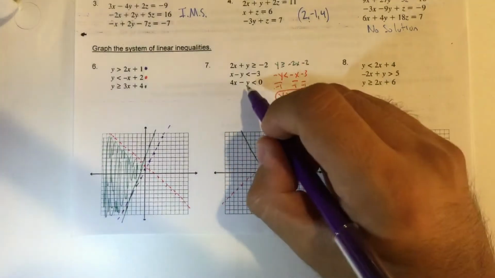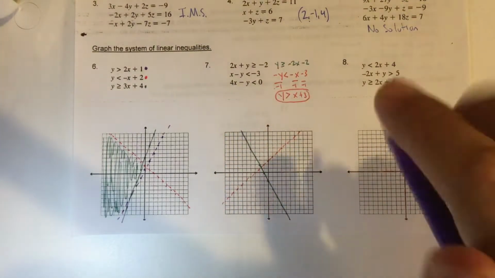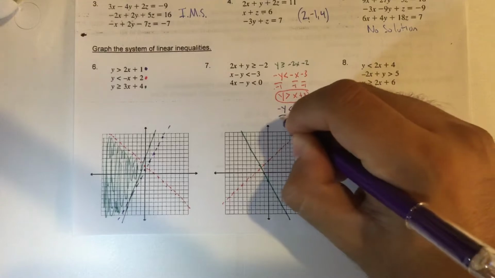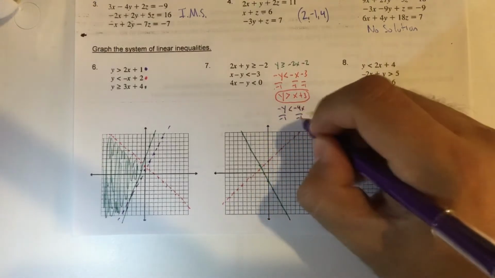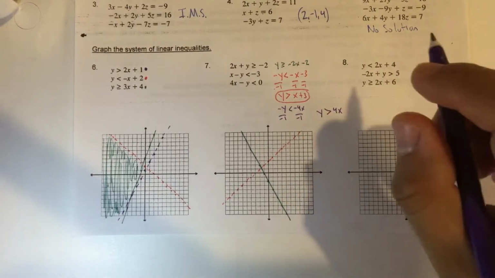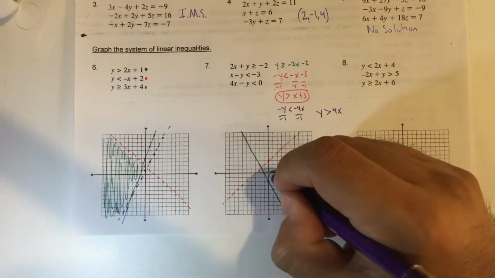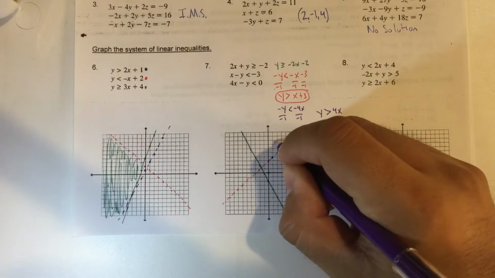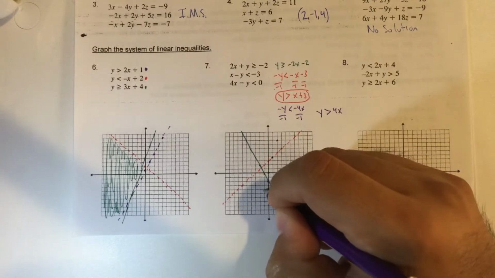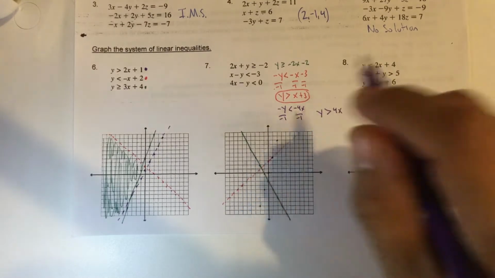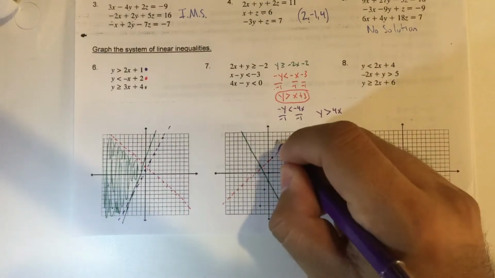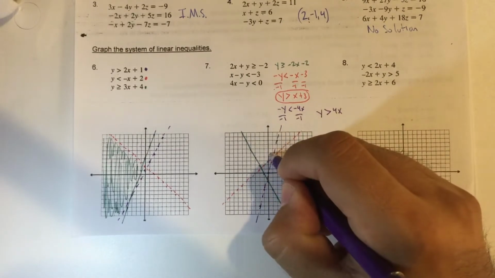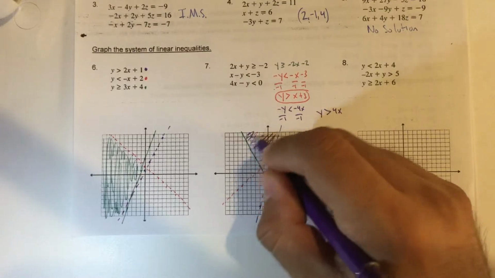And then for our last one, here we can subtract the 4x over. So negative y is less than negative 4x. Divide by negative 1. And once again, we flip our sign because we divided by a negative. Y is greater than 4x. So our y-intercept is 0. We go up 1, 2, 3, 4, and right 1. And then we go down 4, left 1 to go backwards. And this is a dashed line. And you shade above, which greater than is here. So it appears this is going to be our triple shaded region right there.